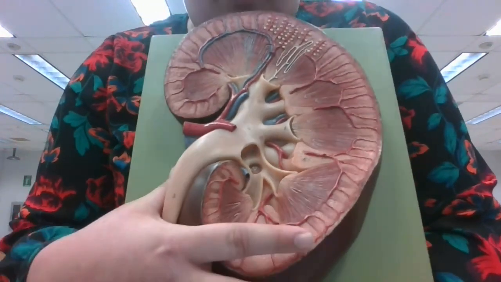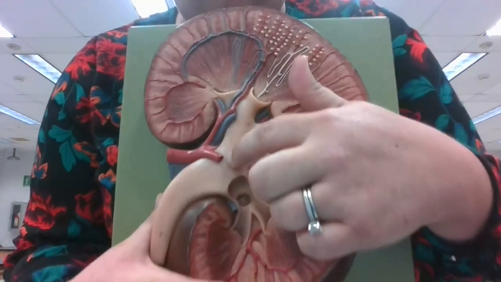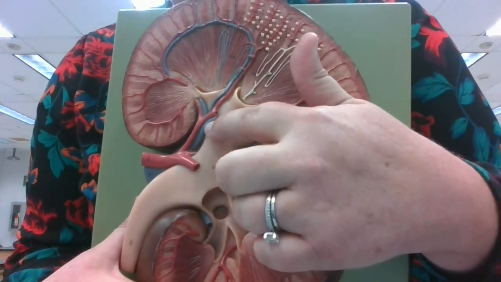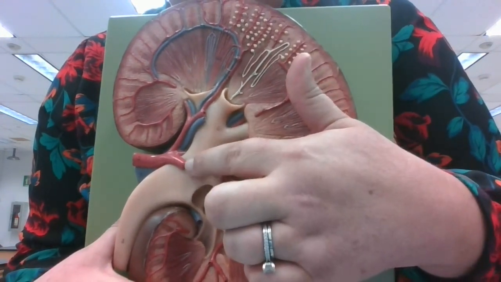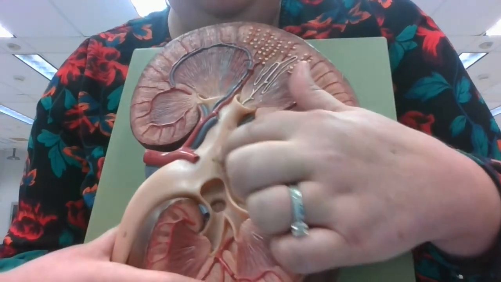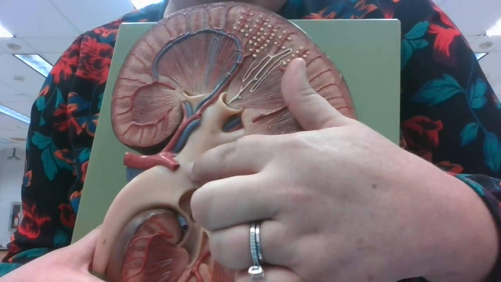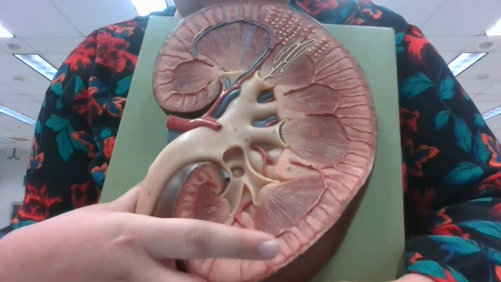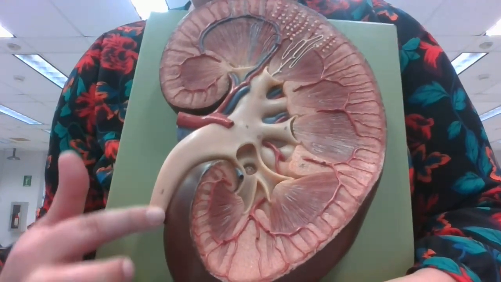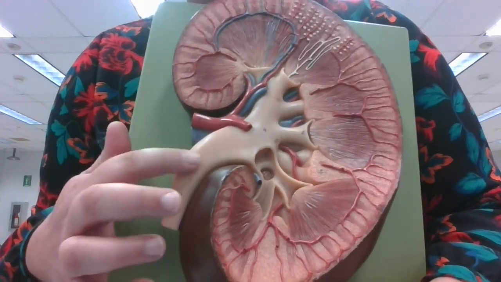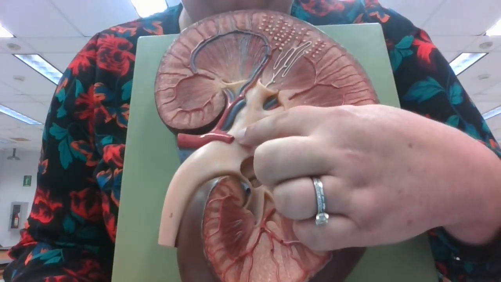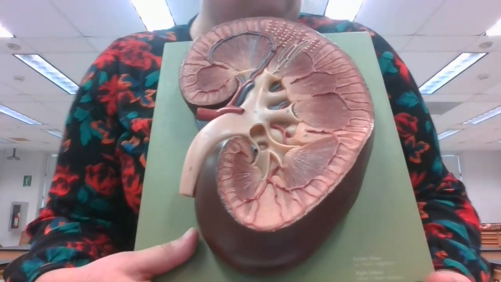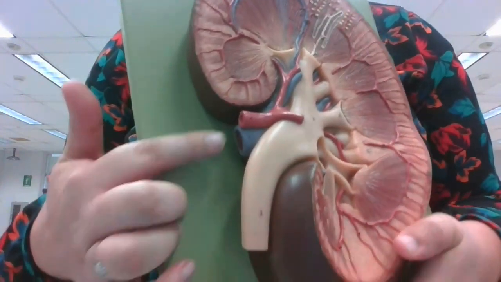All of the major calyces and the minor drain into what we call the renal pelvis. So major calyx is here, and then you come down, and where it's numbered right here is going to be your renal pyramid. The pyramid then leads down to this tube coming out here, which is going to be your ureter. So ureter, pyramid, major calyx, minor calyx.